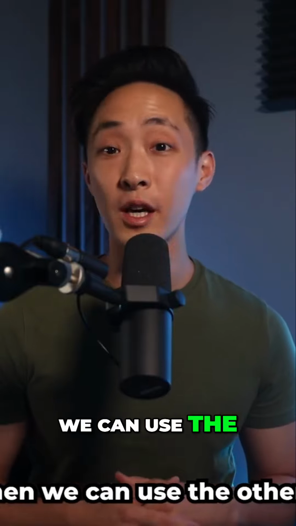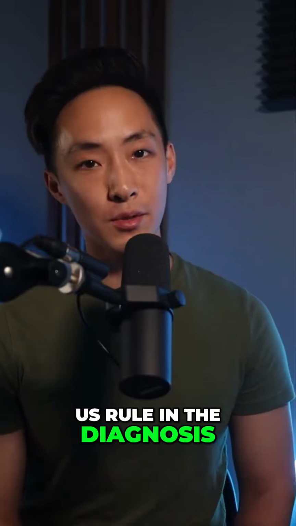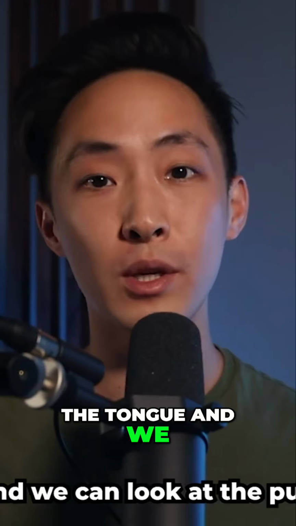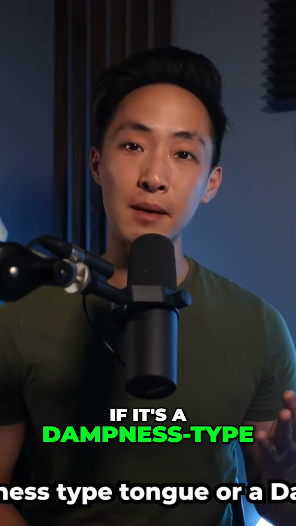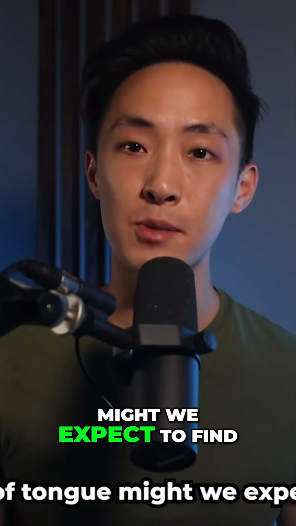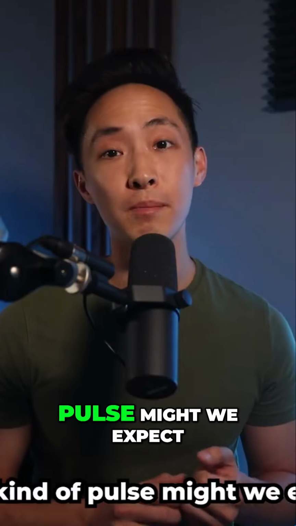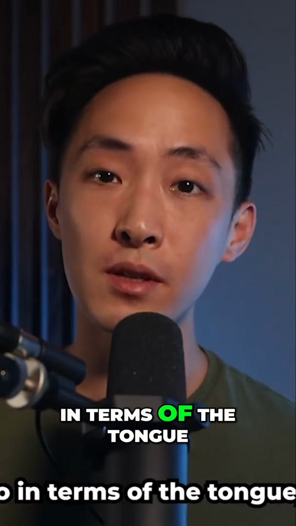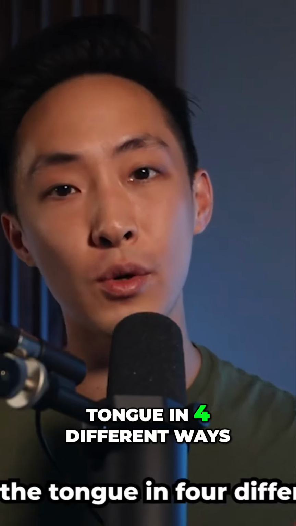So then we can use the other pillars to help us rule in the diagnosis. So we can look at the tongue and we can look at the pulse. So if it's a dampness type tongue or a dampness type pulse, what kind of tongue might we expect to find? And what kind of pulse might we expect to find? So in terms of the tongue, we look at the tongue in 4 different ways.